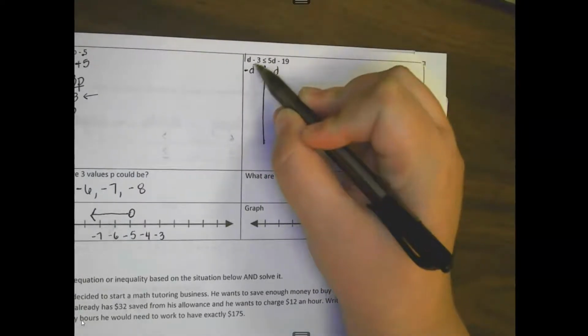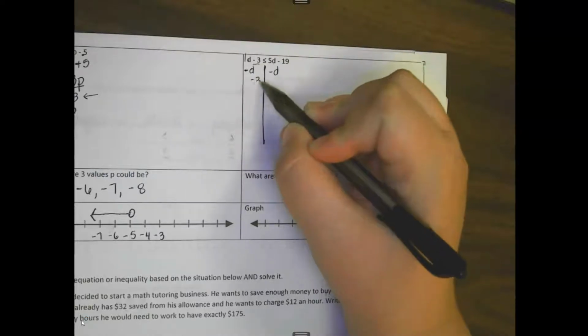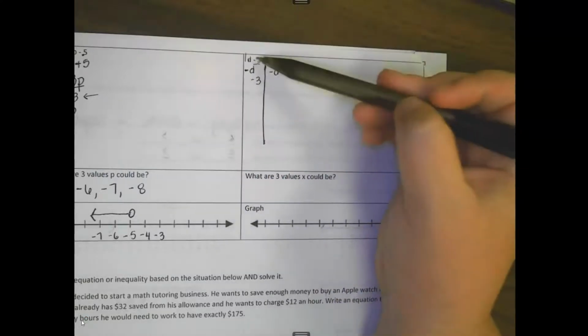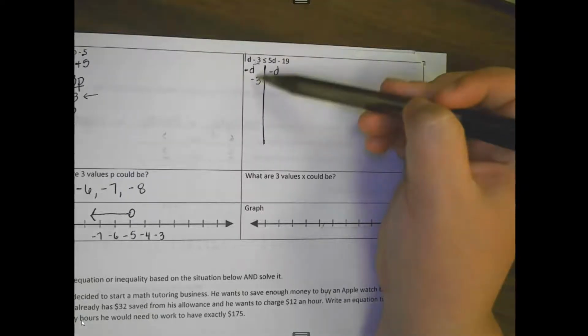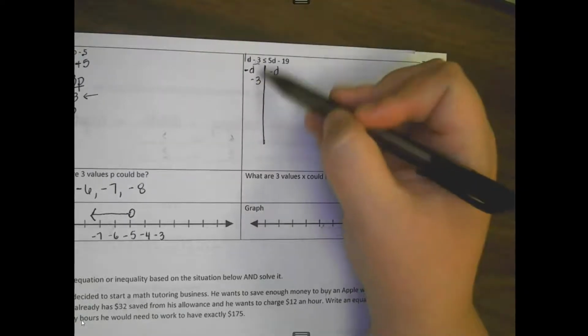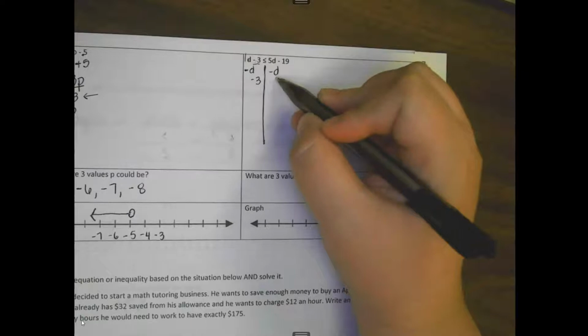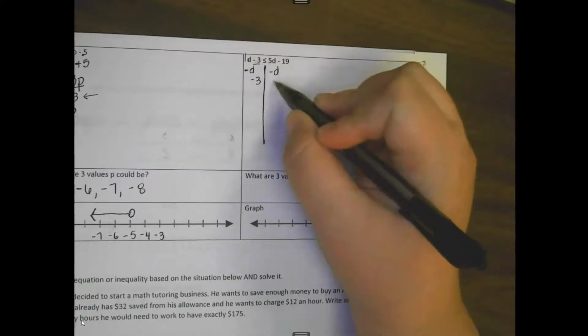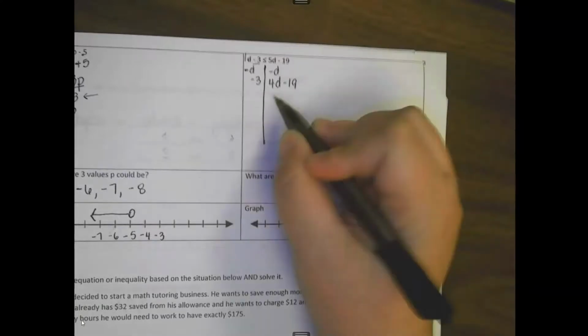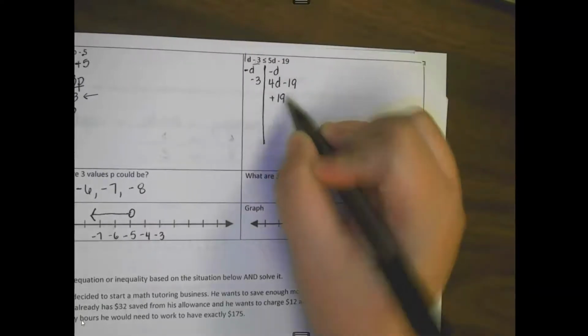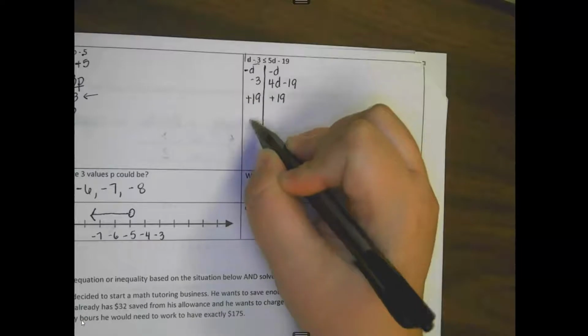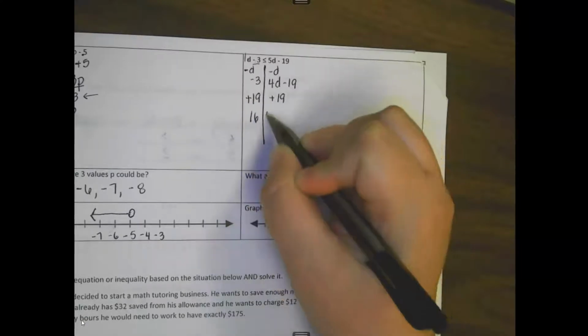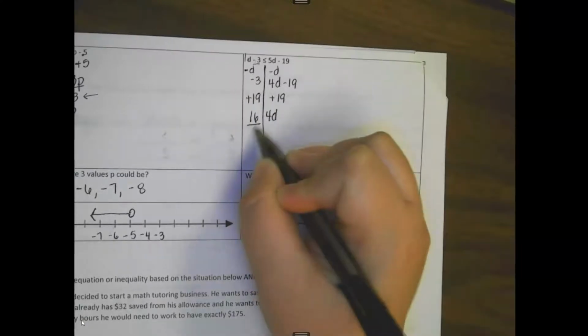This leaves me with negative 3. Now that's the mistake I saw some people making in class, is they weren't bringing down that negative with that 3. That subtraction becomes the negative then. 5D minus 1D is 4D. Add 19 to both sides. Divide both sides by 4.